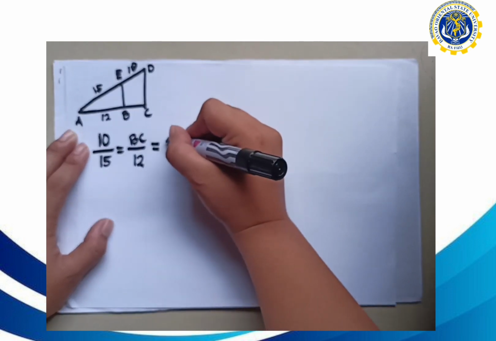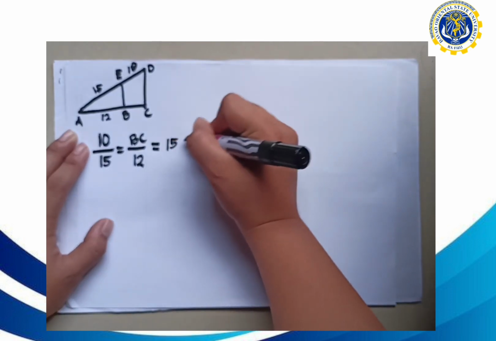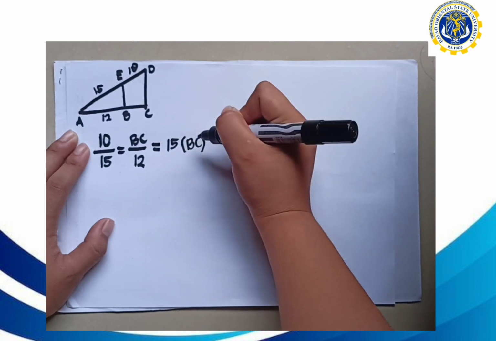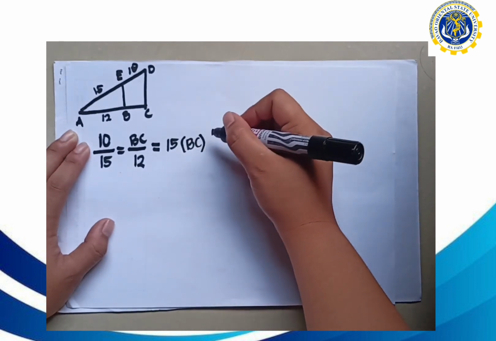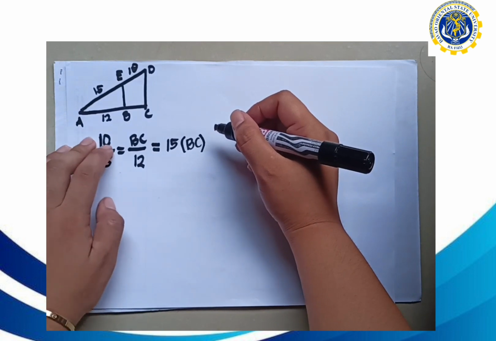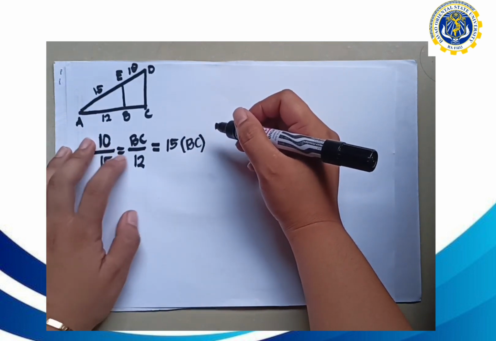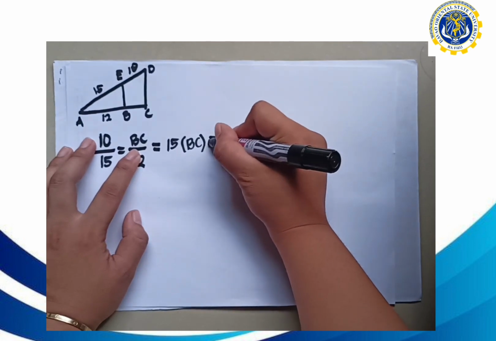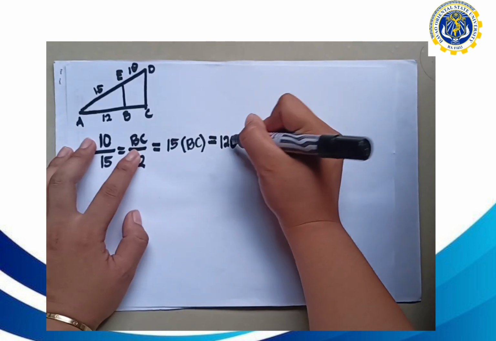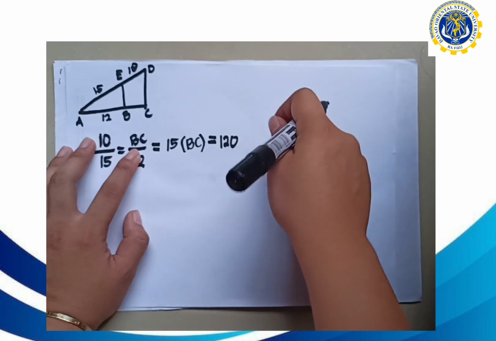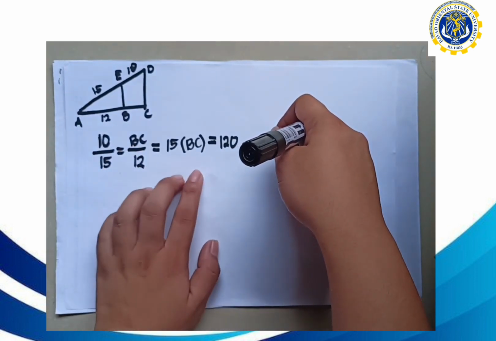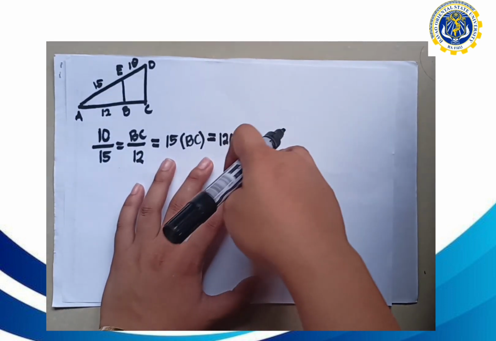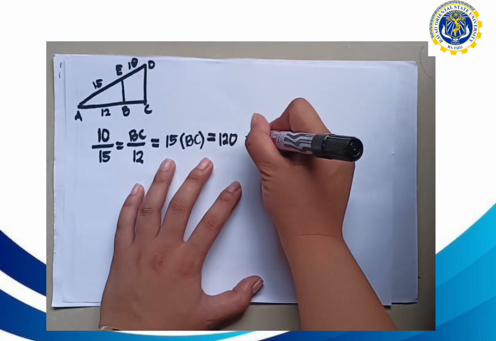So we have 15 times BC, equal to 10 times 12, which is 120. Then 120 divided by 15 is 8.